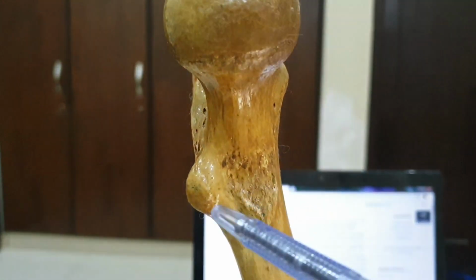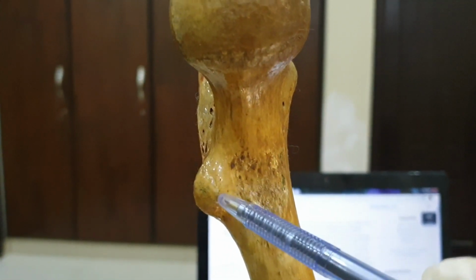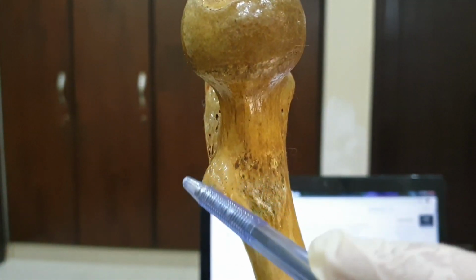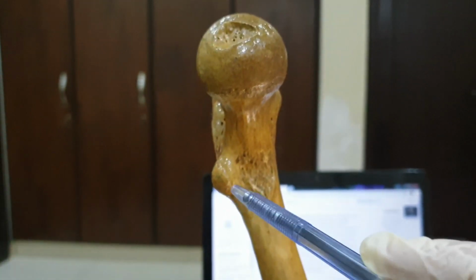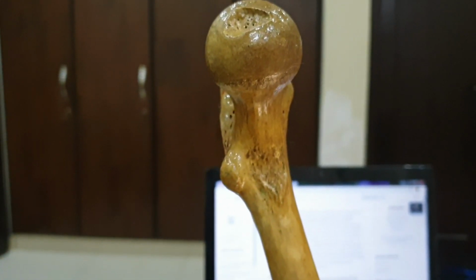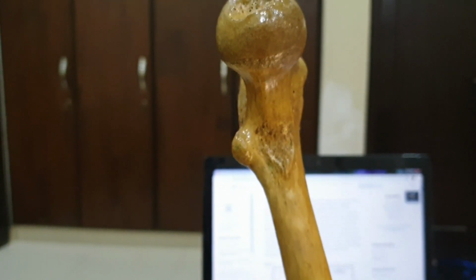And this small projection posteromedial to the neck of the femur is called the lesser trochanter of femur. So this was all about the upper end of the femur.